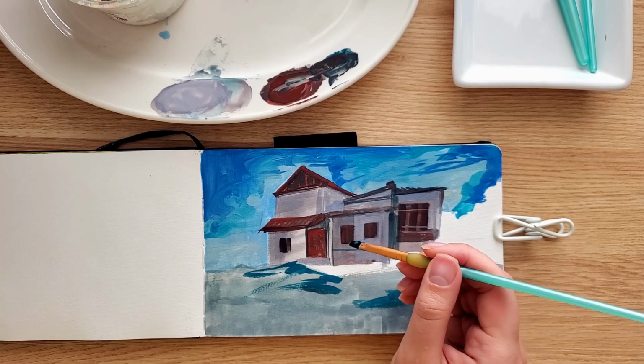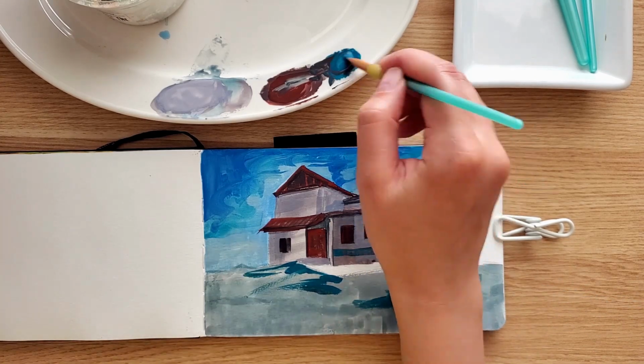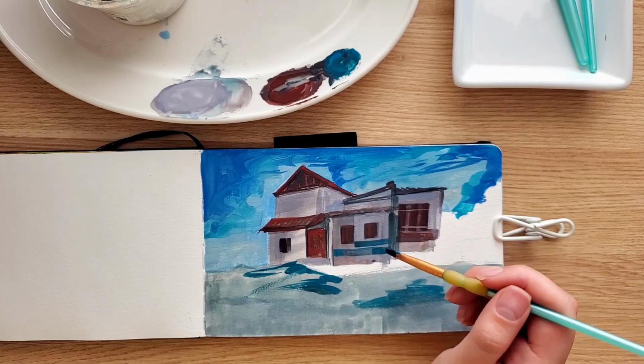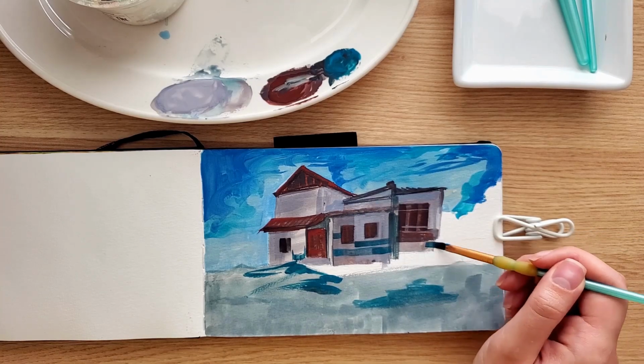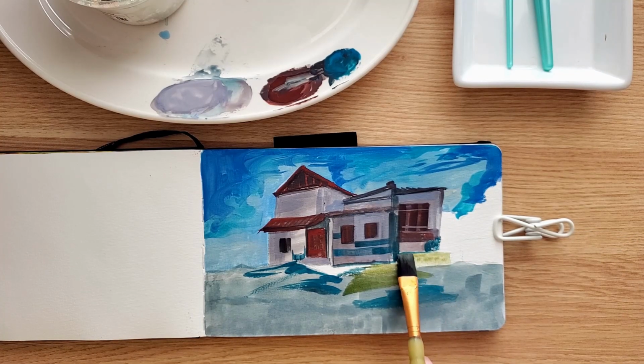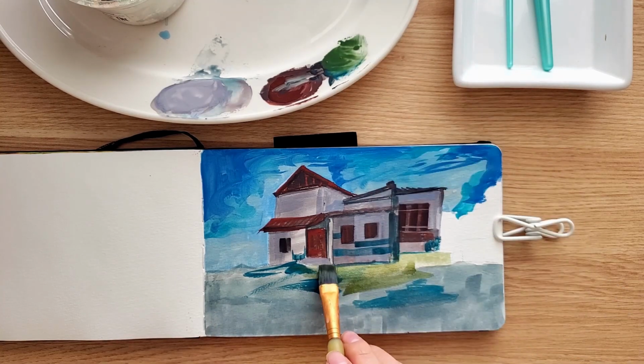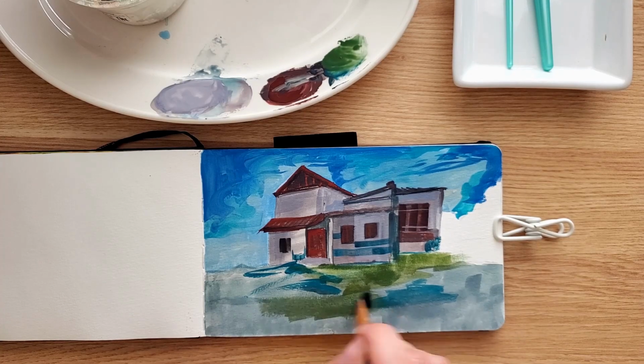Back to the painting. My house is half done and I wanted it to dry a little bit before I apply more details. So I decided to paint grass in front of the house. As I mentioned before, I took pre-made green from my gouache palette and added my main blue color to dim the brightness of the green a little bit.